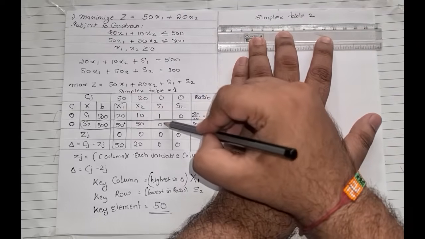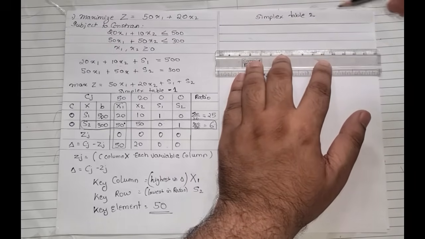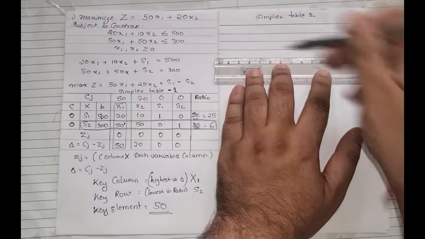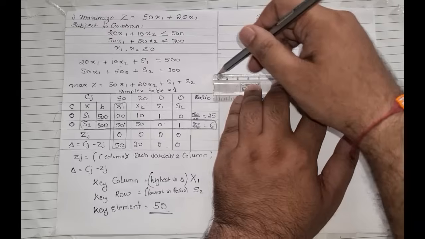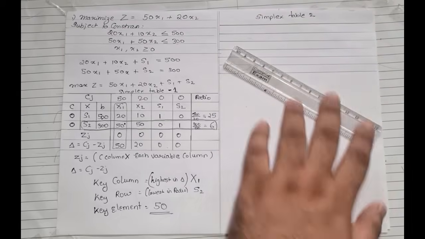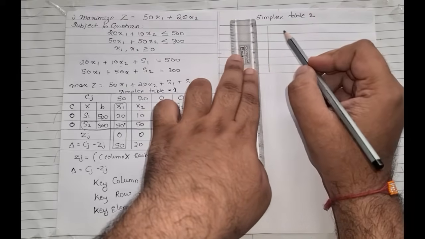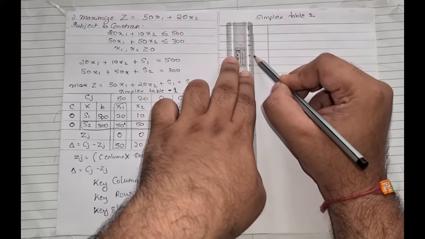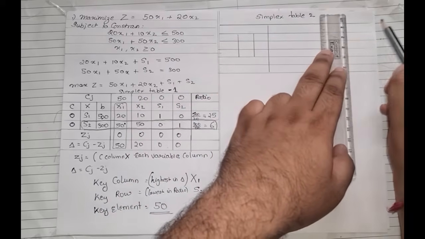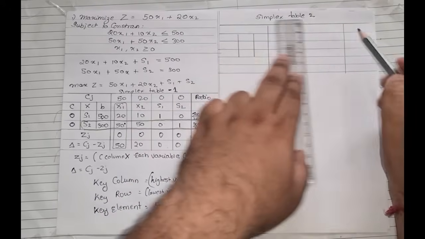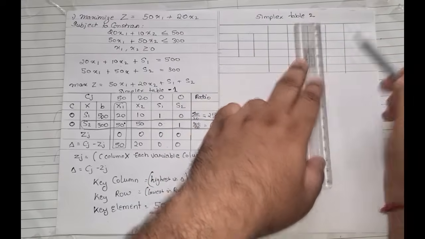So I'll need 1, 2, 3, 4, 5, and 6 columns again. Here I will have the value of b, the value of x, and the value of c. I need the ratio as the last column, and I need 4 variables. So 1, 2, 3, and 4.